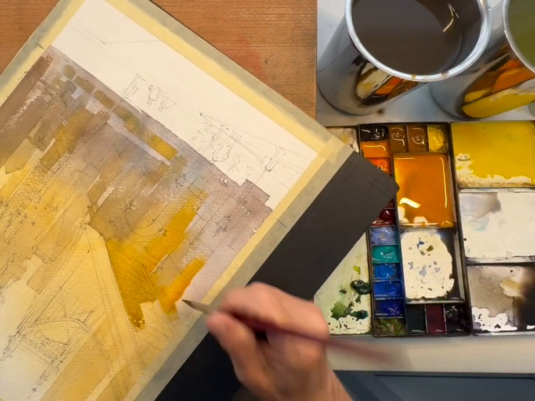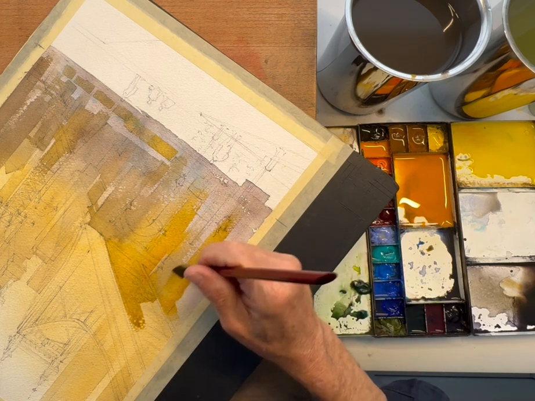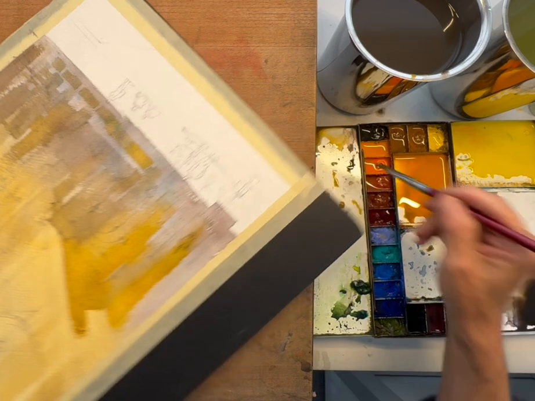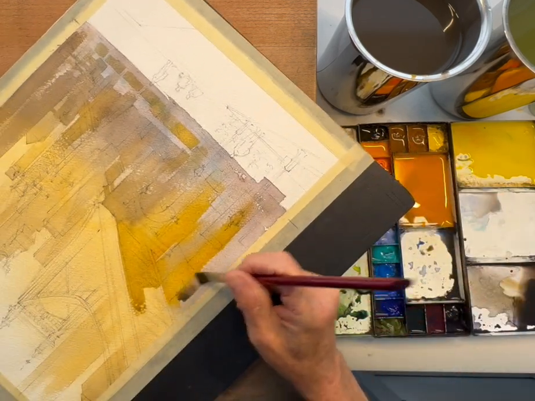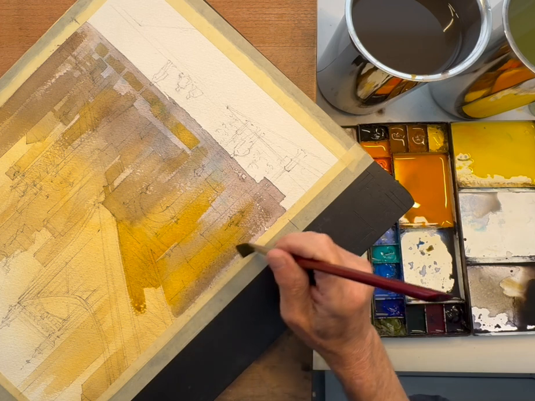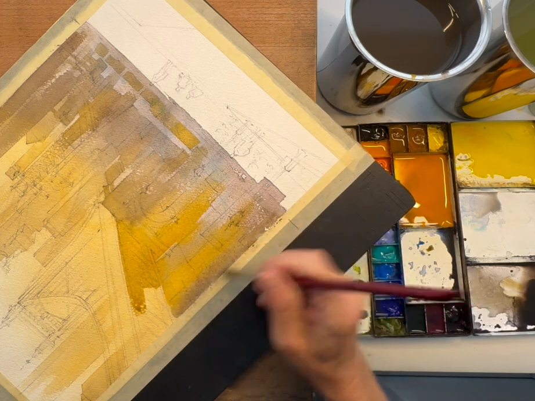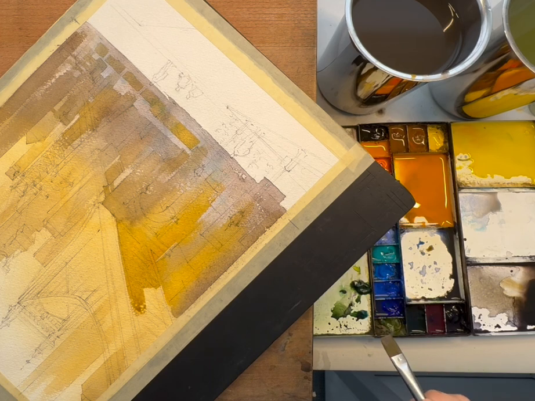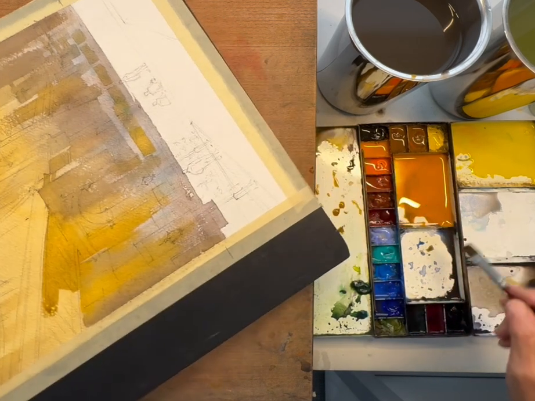So a good deal of this isn't really planned. I mean, the overall value design is planned, but where all these shapes are happening and what's going on exactly, I'm just watching the painting develop and trying to react to that in the moment. And I don't know, so far so good.